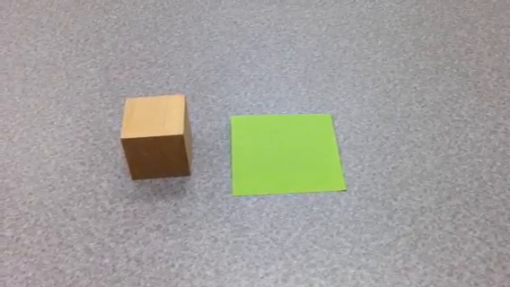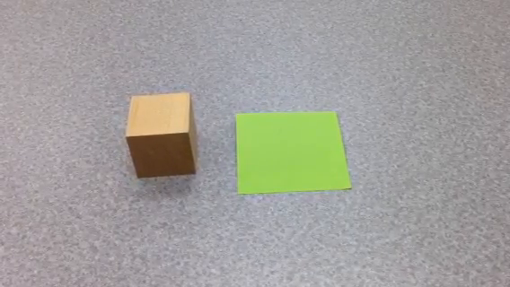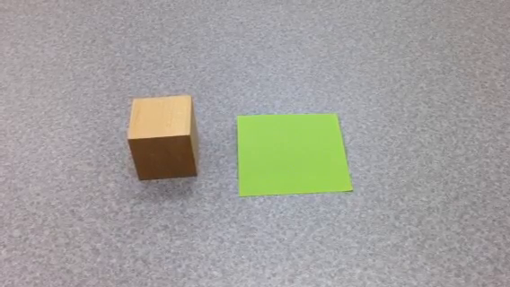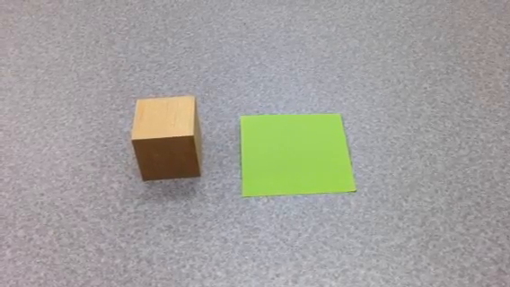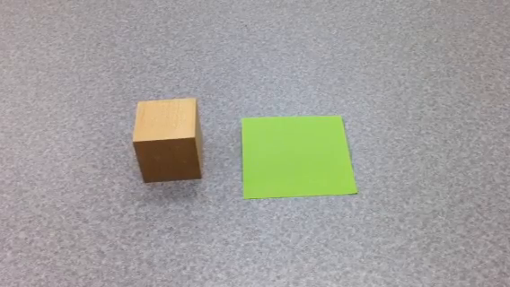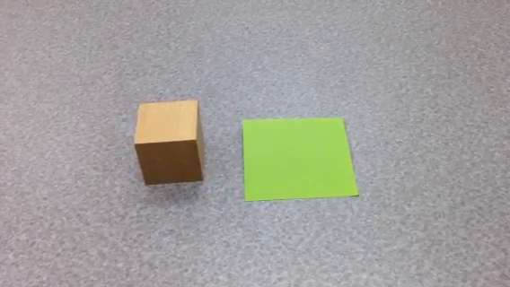Today we are going to be talking about three-dimensional figures. A three-dimensional figure can be measured in three directions. You can measure its height, its width, and its depth.